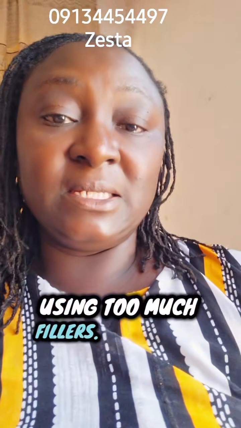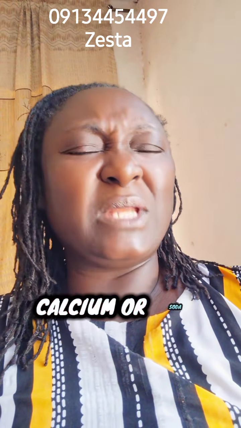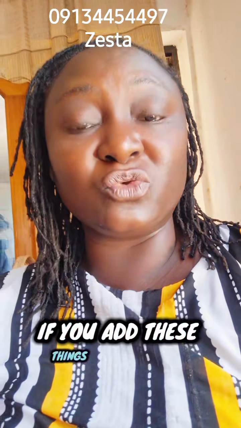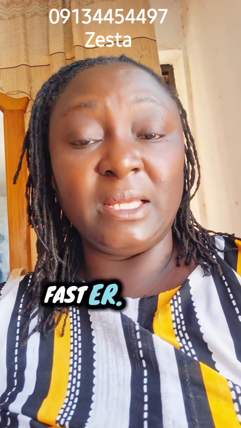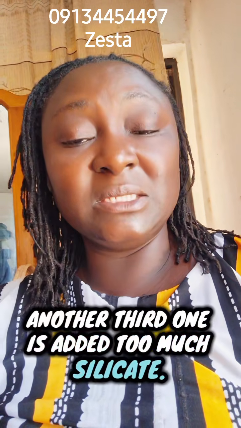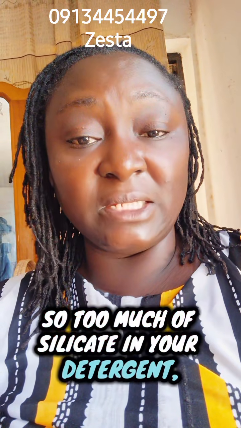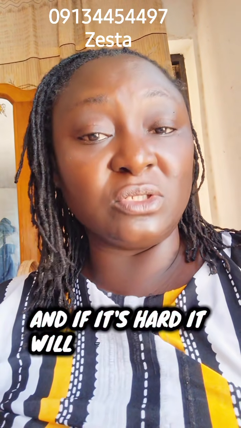Using too much filler. Some of us add kaolin clay, calcium, soda ash, or sulfate as fillers in detergent powder. If you add these too much, especially sulfate, you know it's a salt, it will affect how fast your detergent powder melts and also foams. Another third one is adding too much silicate. Silicate is a hardening agent. So too much silicate in your detergent powder can also cause it to become hard, and if it's hard, it will not dissolve on time.